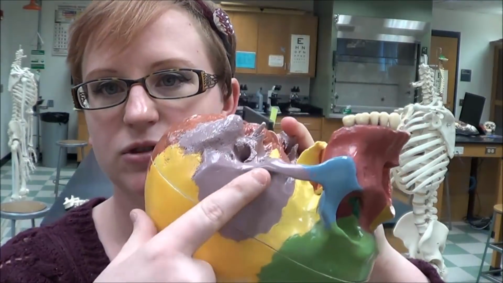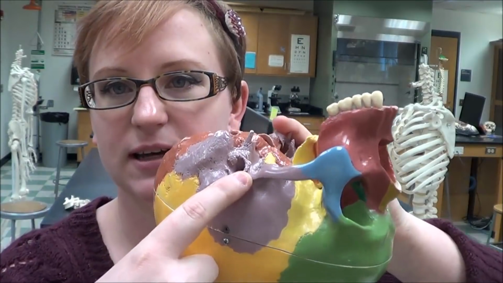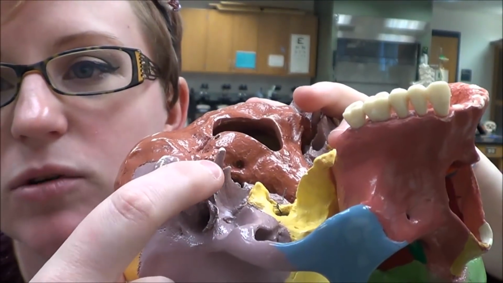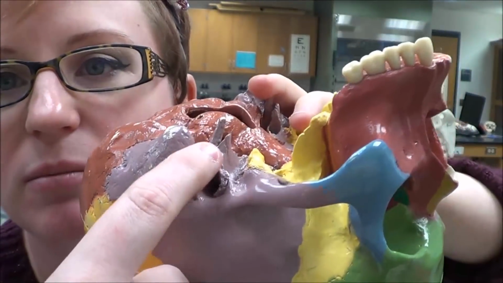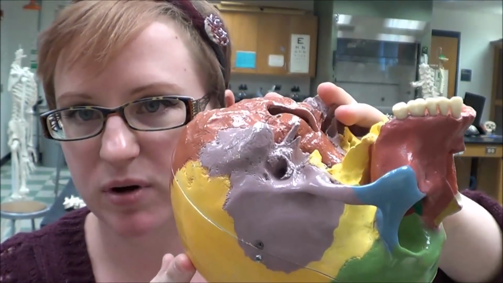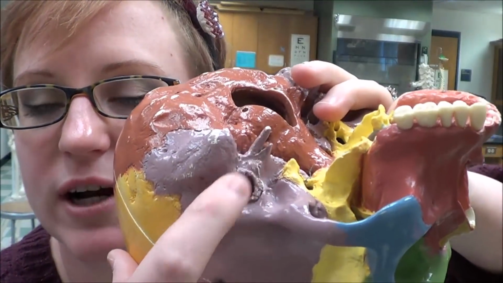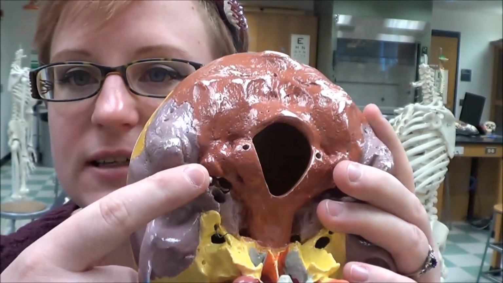Moving on, we have the styloid process. This might be a little hard for you to see, but I'm turning the skull upside down. Again, here's that zygomatic process, and you can see there's this peg sticking out of the purple bone here. This is the styloid process. It comes from the word stylus for pen, and you can see there's your ear hole, so it's just right above your ear hole there, and here you can see it's just this little thing sticking out.